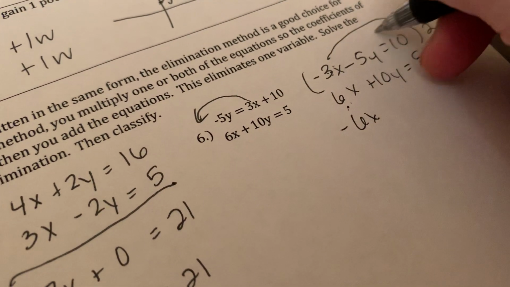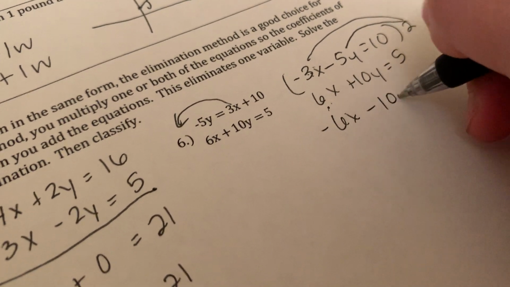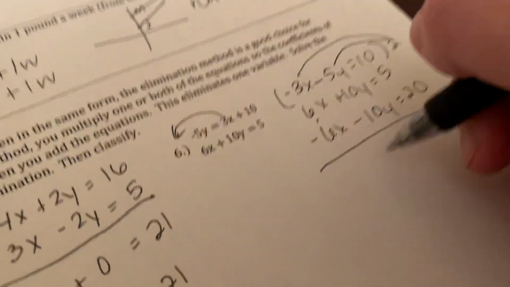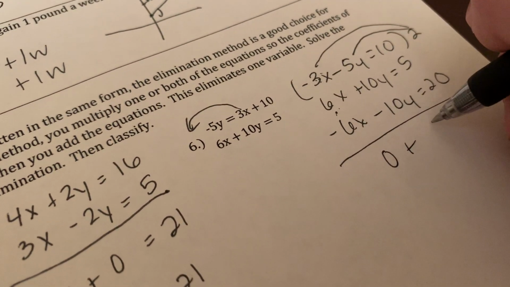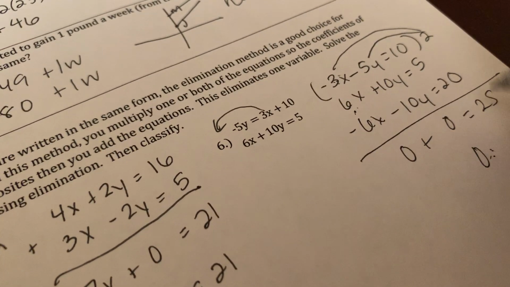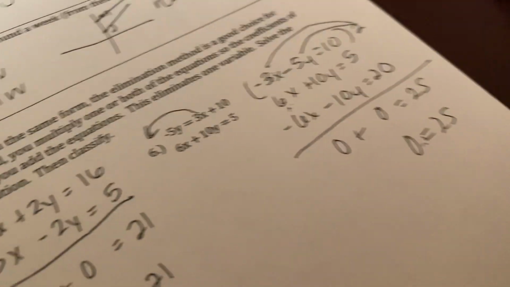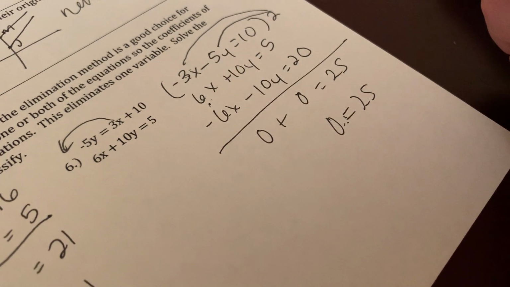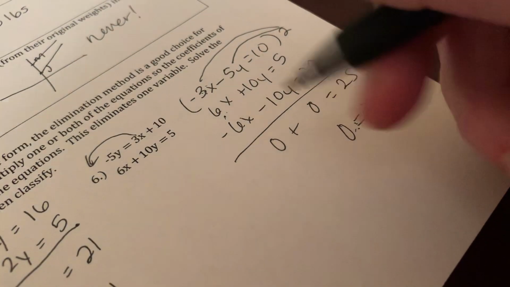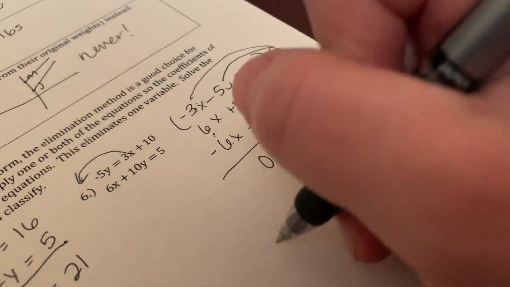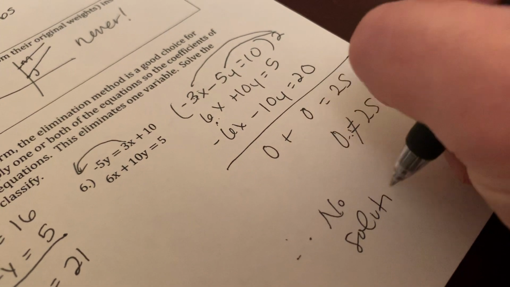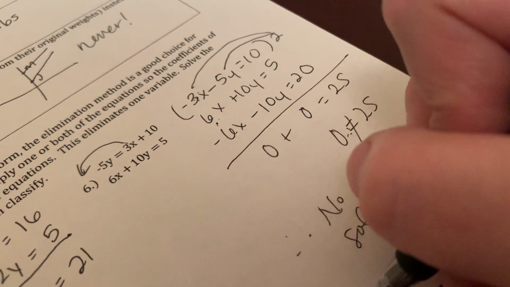So we multiply, and we get these two. So this is going to become 0 plus 0 equals 25. So that's fine. Does 0 equal 25? If it did, we'd say many solutions or consistent dependent, but this is not true. Therefore, no solution. They wanted us to classify, so we say inconsistent.